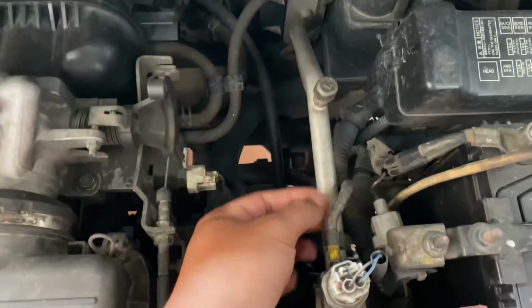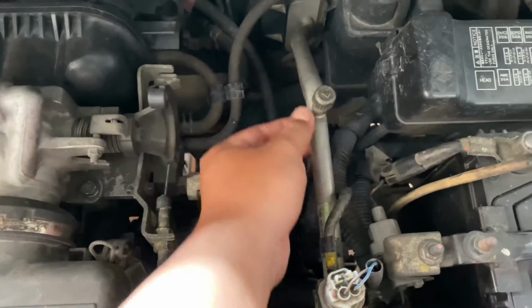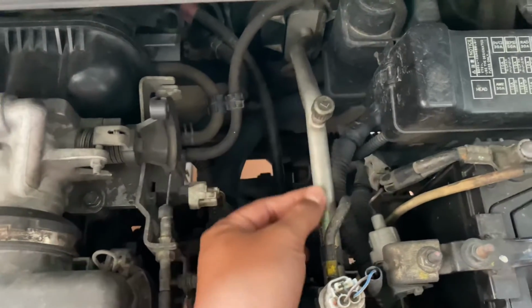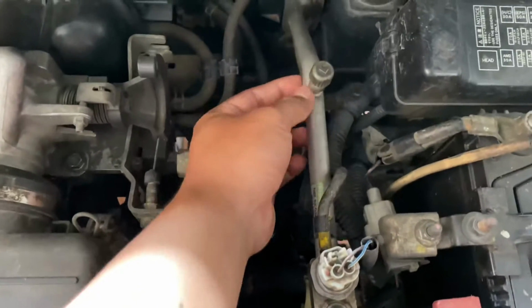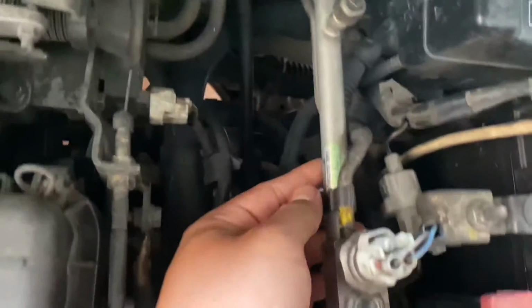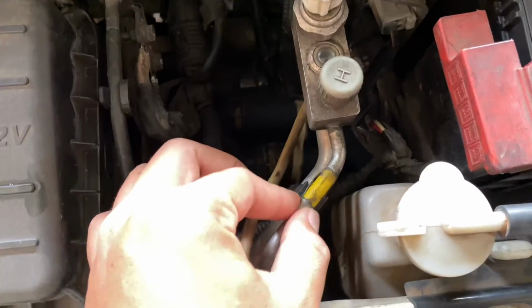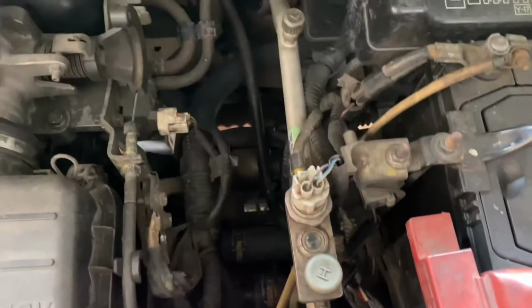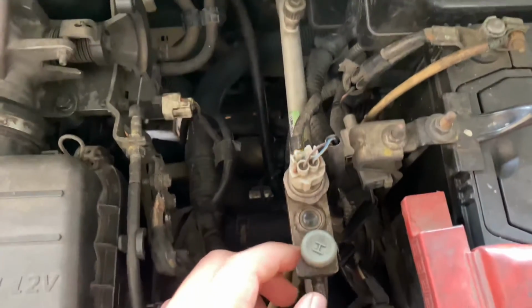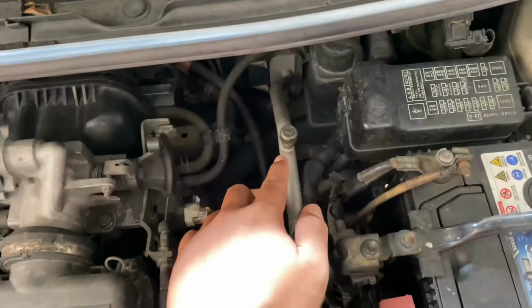How to differentiate between these two ports is this hose or this low side port has a bigger hose than this high pressure port. So that is how we differentiate high and low pressure.